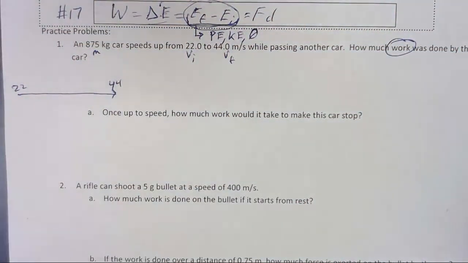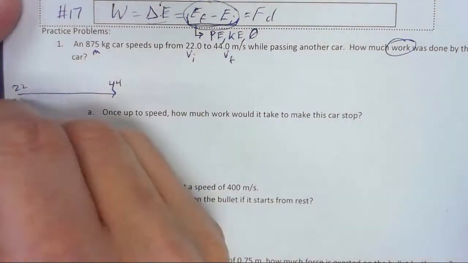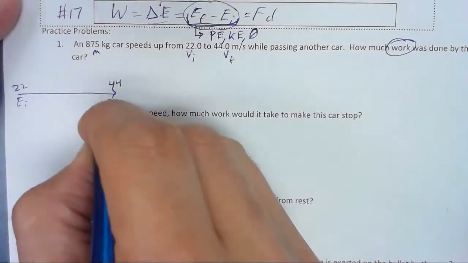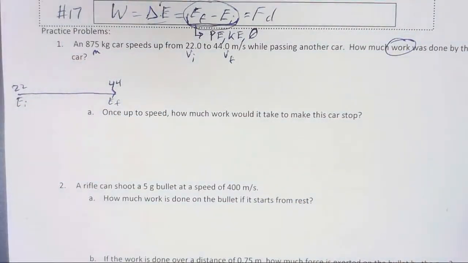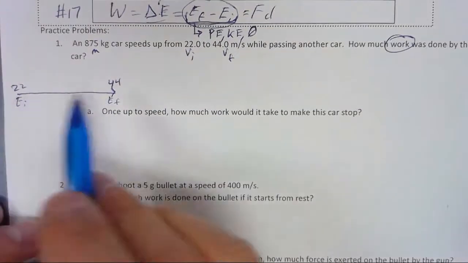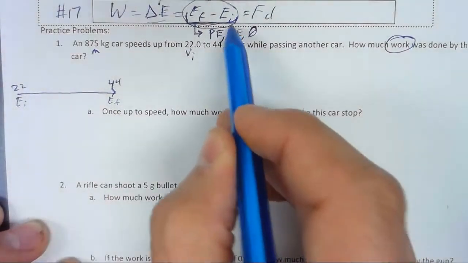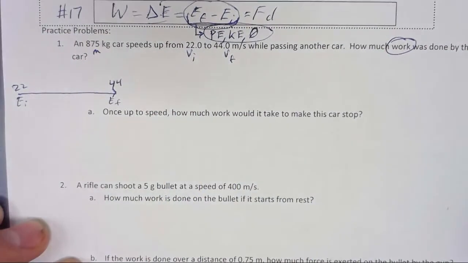I want to label a couple of things on this picture. First of all, this is my initial energy state. That's my final energy state. And it's important that in each problem you decide what kind of energy is going on at these places, at these times. And these are our three choices: potential, kinetic, or neither.